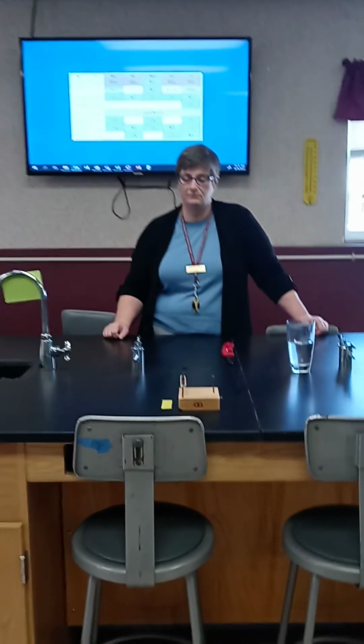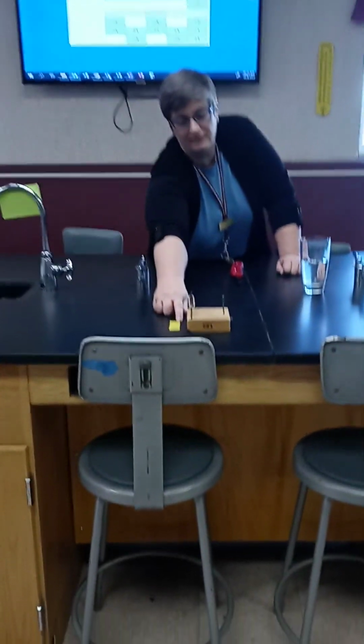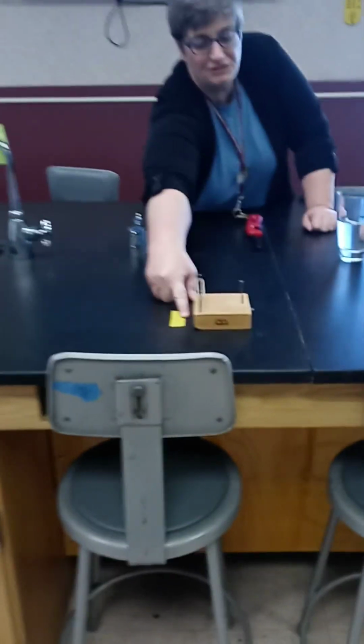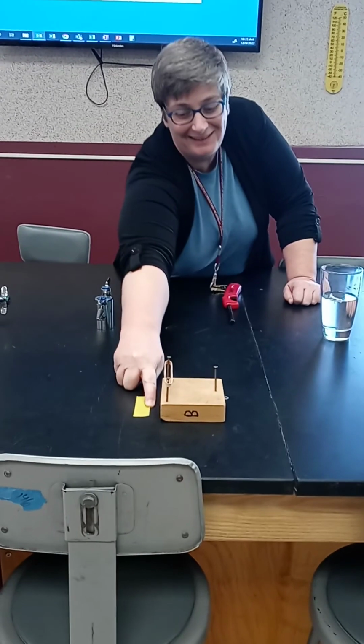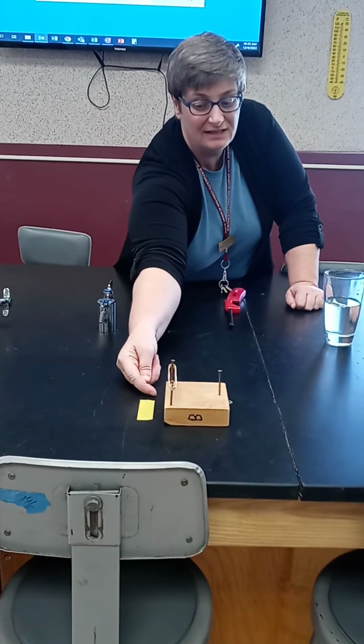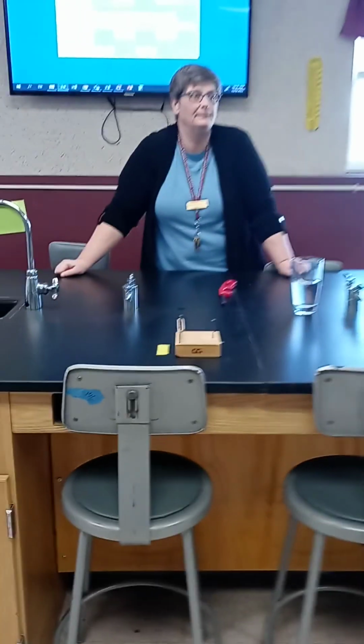How can you tell that the wooden block moved? The yellow tape. Okay, so I had the wooden block actually lined up right at the back of this piece of yellow tape. All right, so it actually did move backwards a little bit, right?